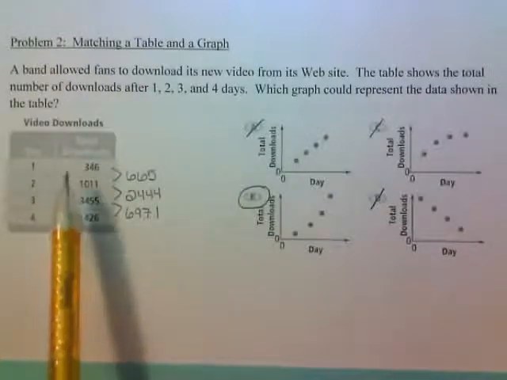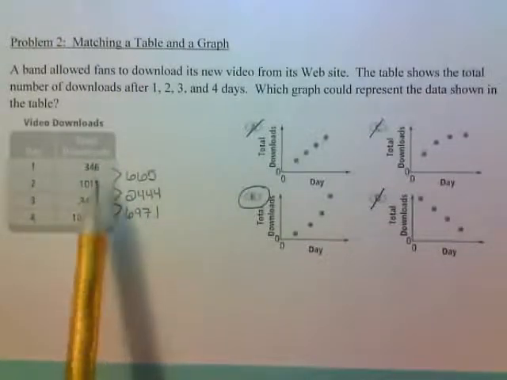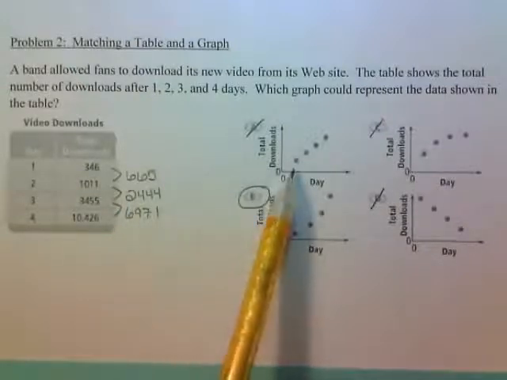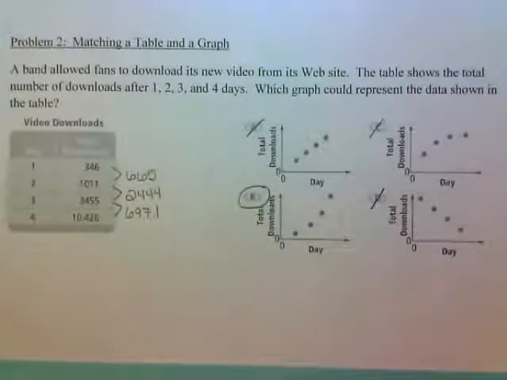So being able to look at your table, identify the change. How is my Y value changing? How drastically is it changing, or is it constant? That sort of thing. And then being able to match your graph to that table.